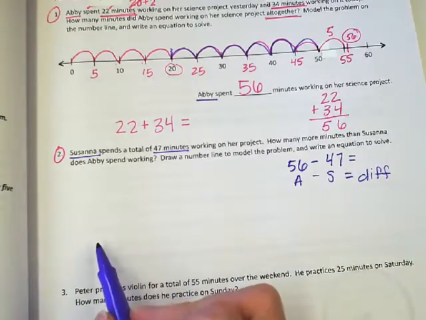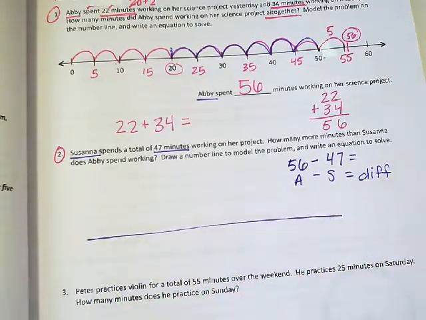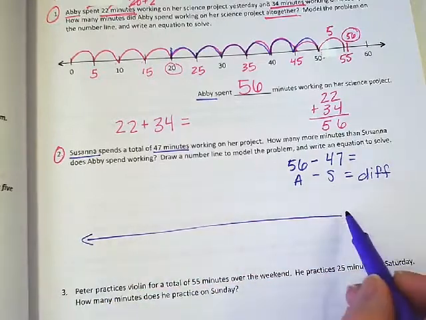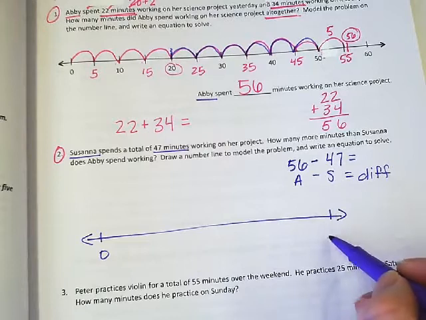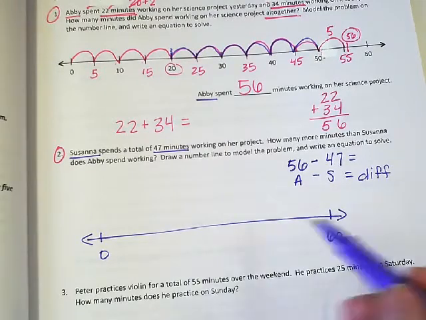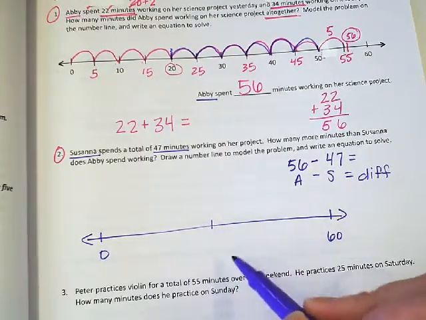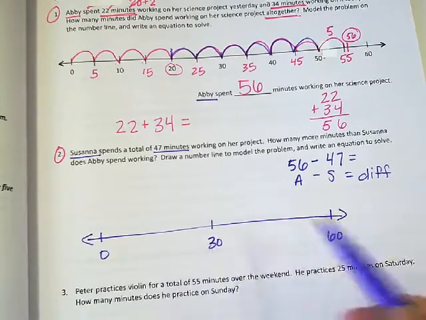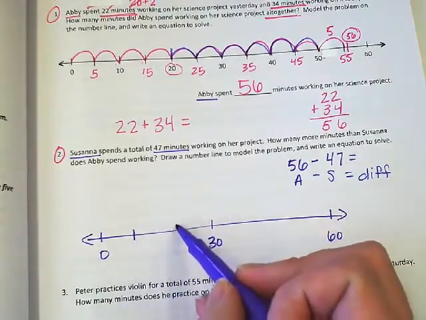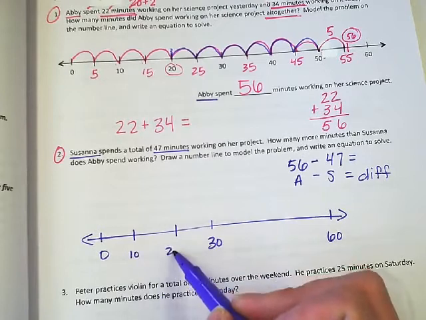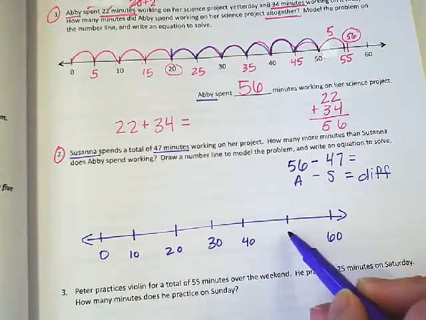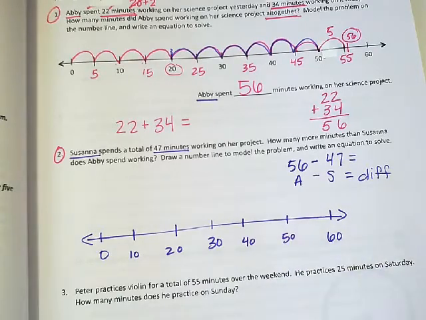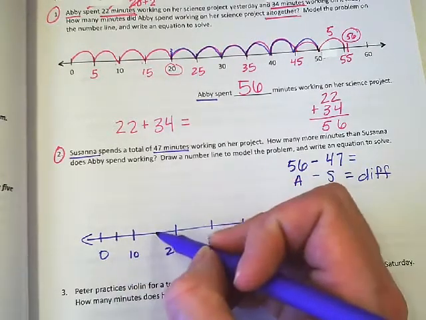Now we need to use a number line. We're going to label 0 on this side, 60 on this side. What goes in the middle? 30. We're talking about minutes. 10, 20, 40, 50. And we'll probably need our 5s.